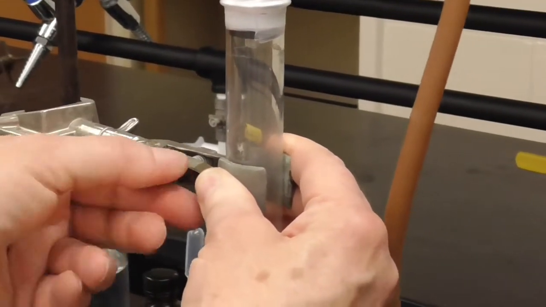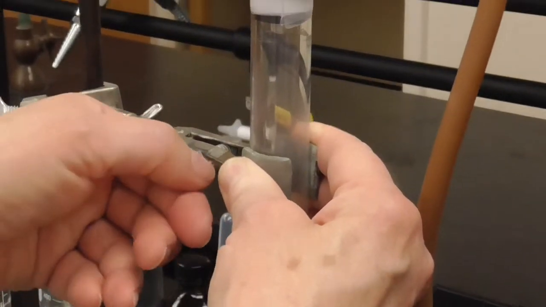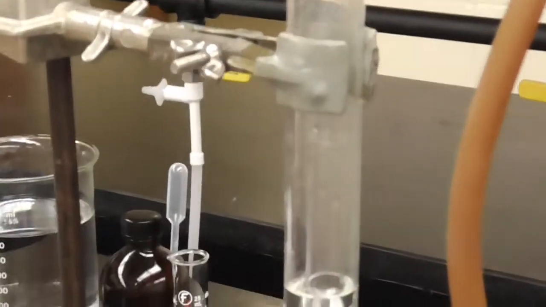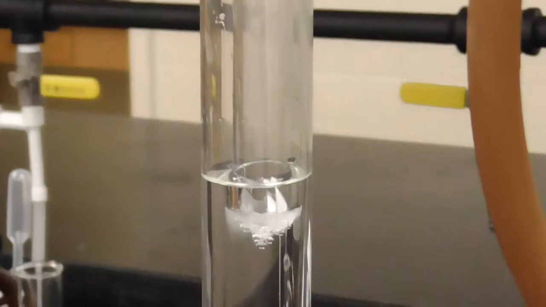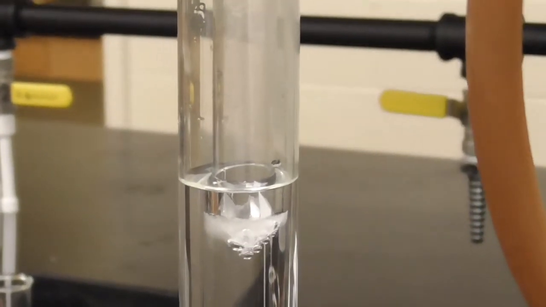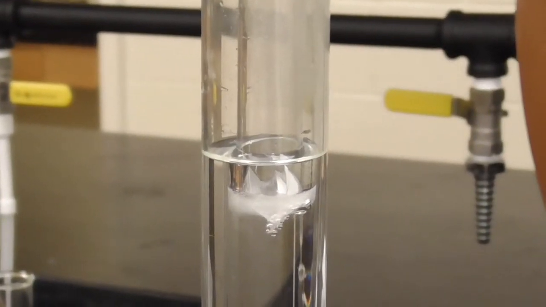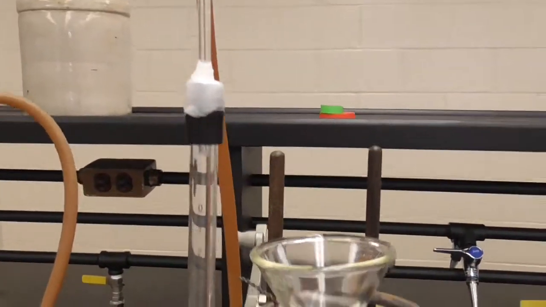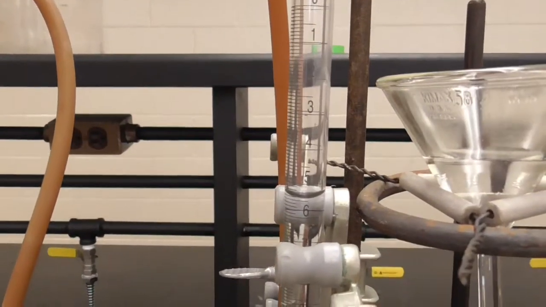As that reaction gets going more and more, the hydrogen gas, which you can now see more bubbles forming, will flow through the tubing to the burette, and as that pressure builds up inside, it will start to push the water down.